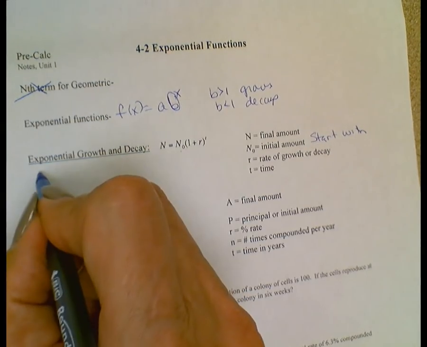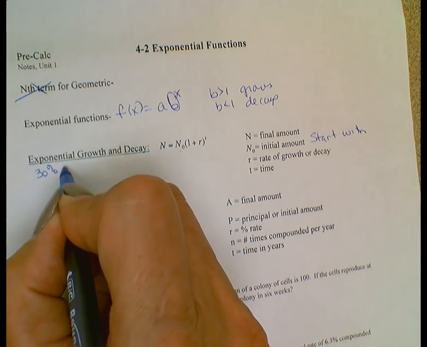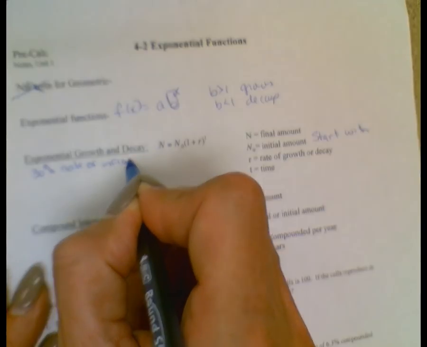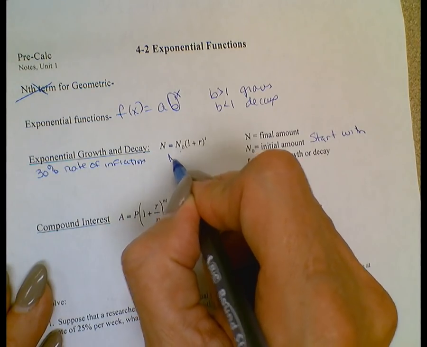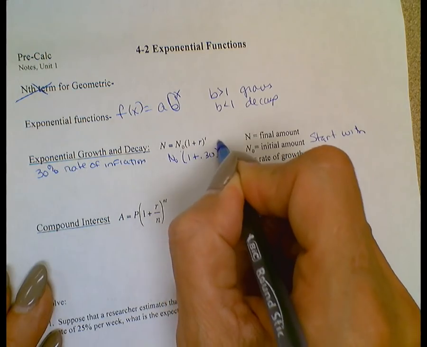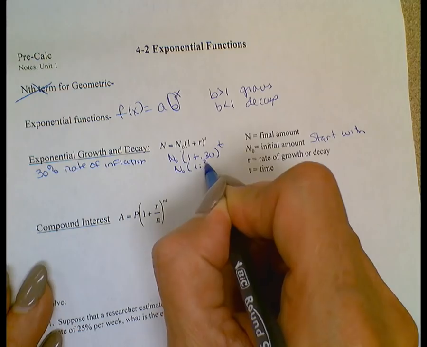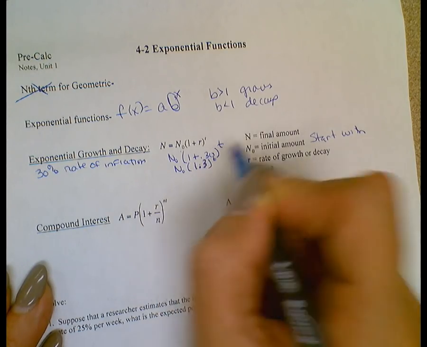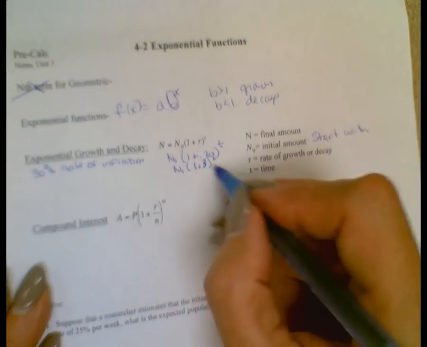So for example, if you have a 30% rate of inflation, sometimes you hear those words, this would be N0, this is your starting amount, times 1 plus 0.30 to the T. So in other words, you would add these together and get 1.3. Because that's greater than 1, this is going to go up. It'll be a growth problem.